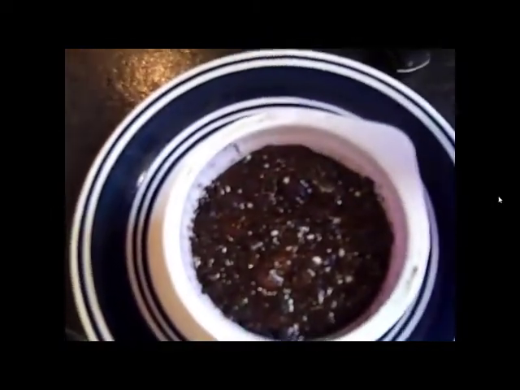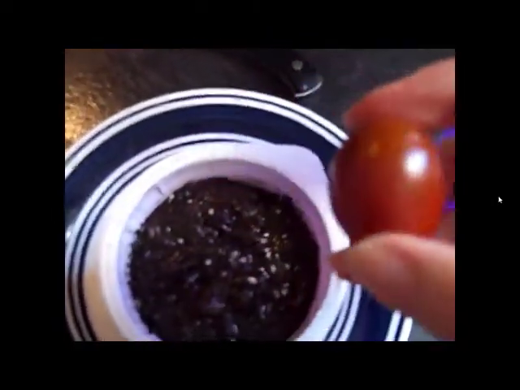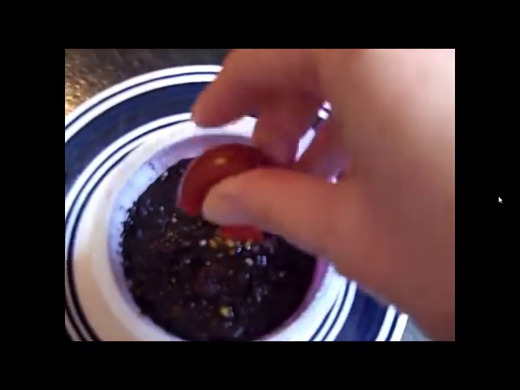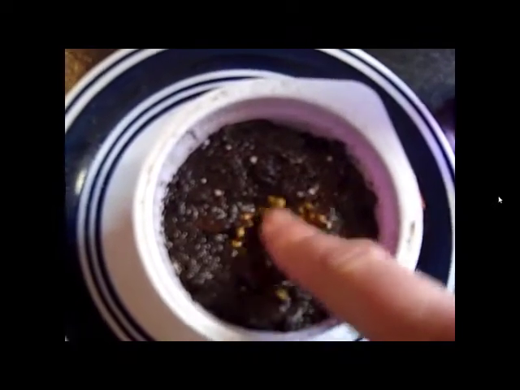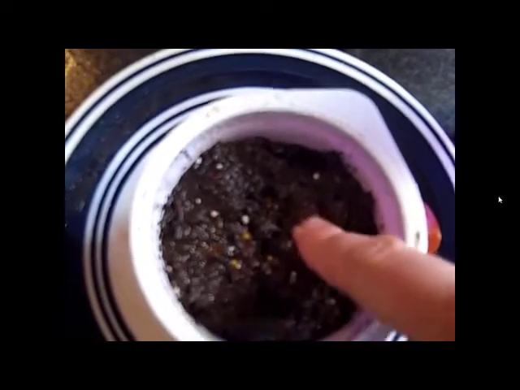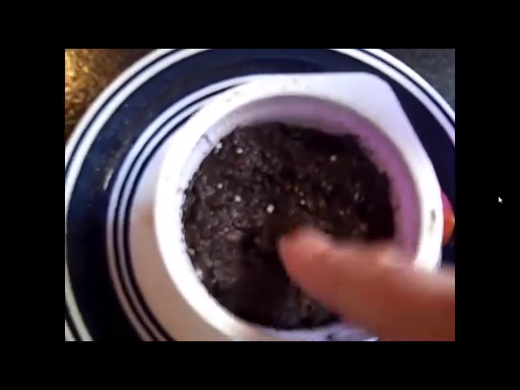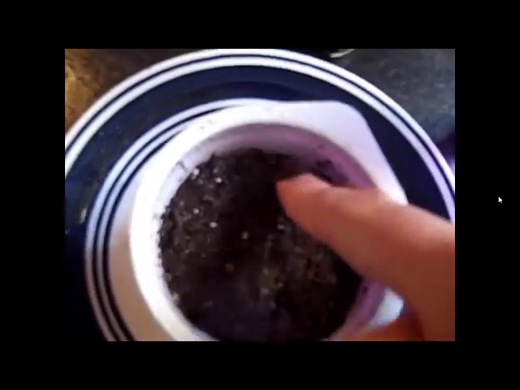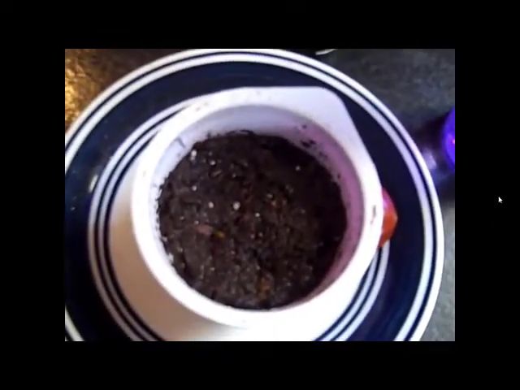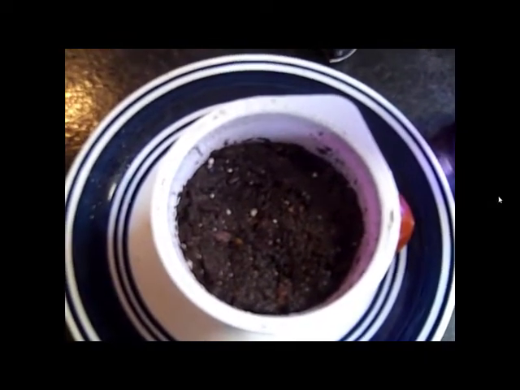And I'm actually going to take a cherry tomato and squeeze it. See those seeds? Those are seeds. And we just want to bury those. So I've buried my cherry tomato seeds, and I'm going to do the same thing that I did with the last one. I'll put a little plastic wrap on that and stick it in a window and see if we get a tomato plant out of it.